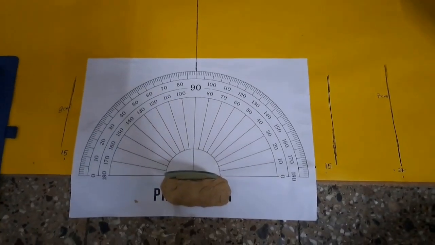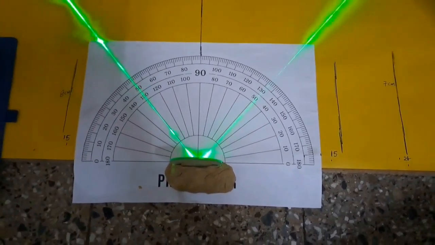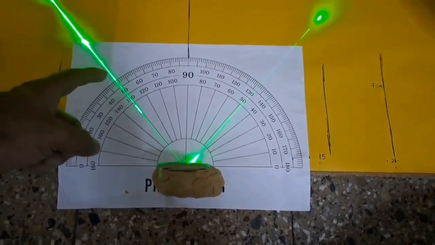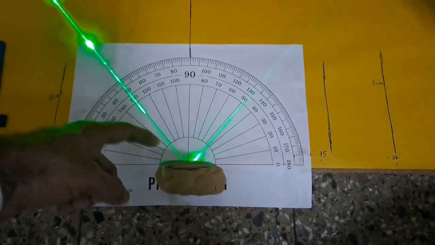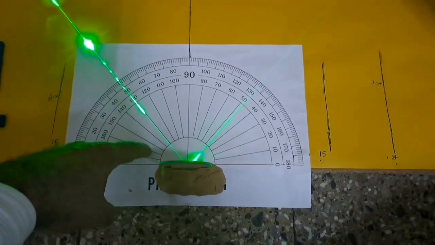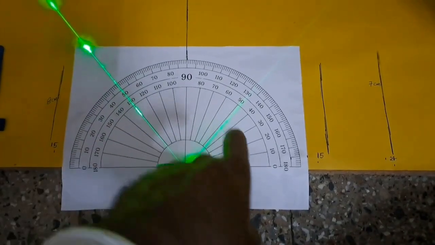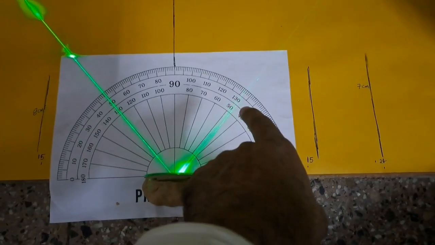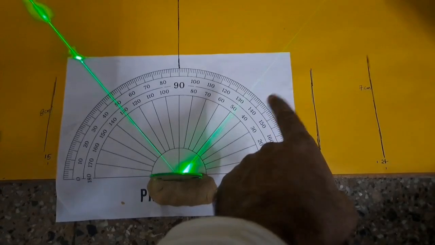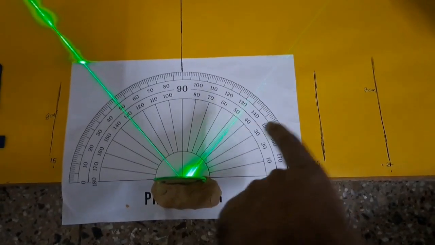Now we will see the incident ray. This is the light which is coming from the left hand side. This is the incident ray and it is making an incident angle here, and it is coming out with a measure of 50 degrees, and this is called the reflected ray.